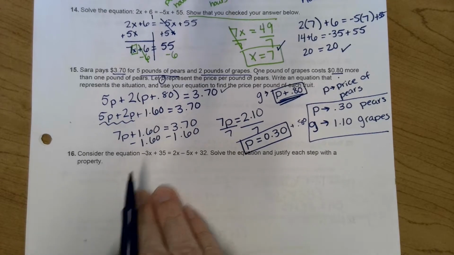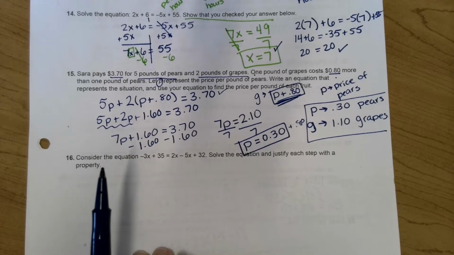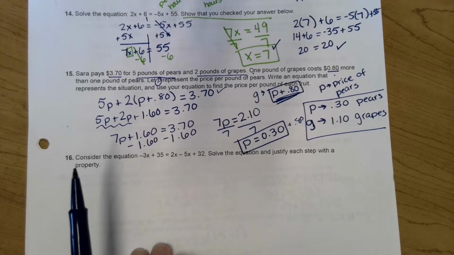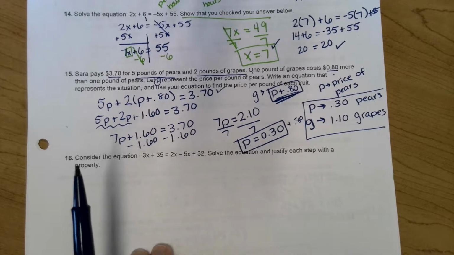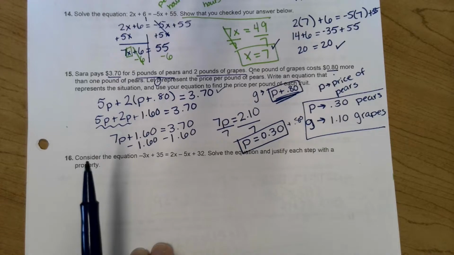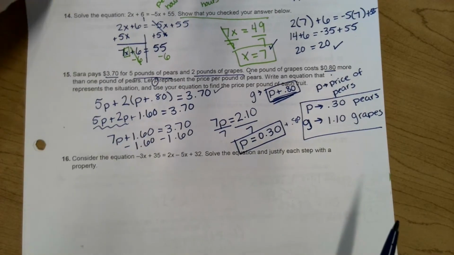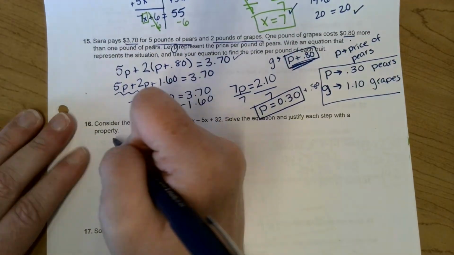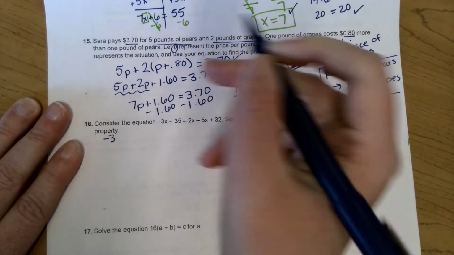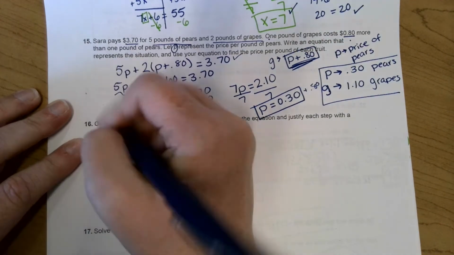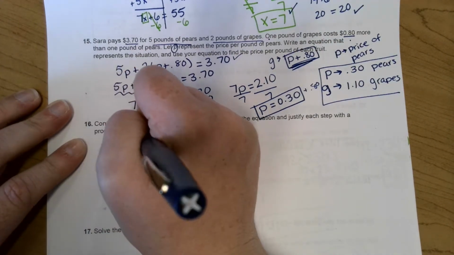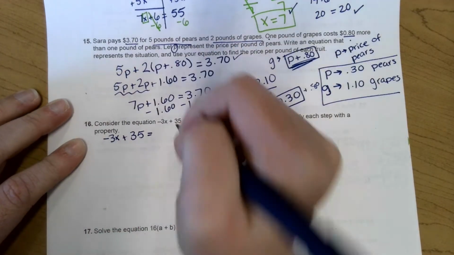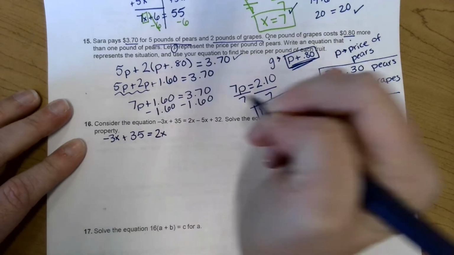Okay, number 16, we're going to solve this equation and justify each step with a property. This is where people should be really grateful that this is a multiple choice question, because that way you don't have to sit there and write each property. That's the beauty of multiple choice. Okay, so I'm just going to rewrite it at first.